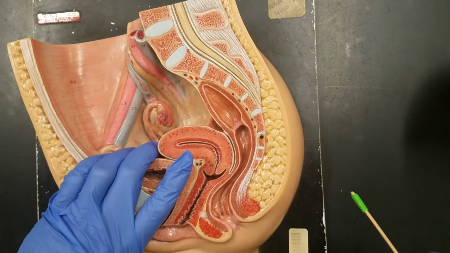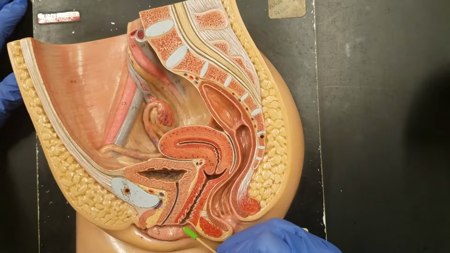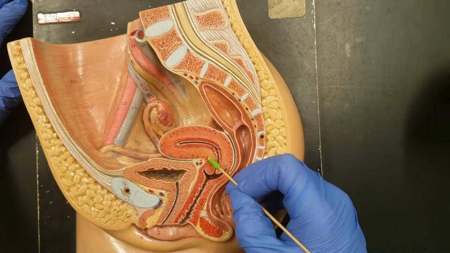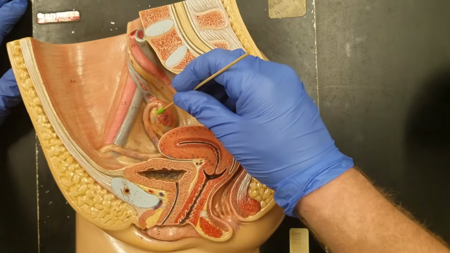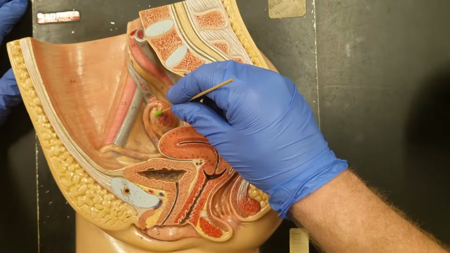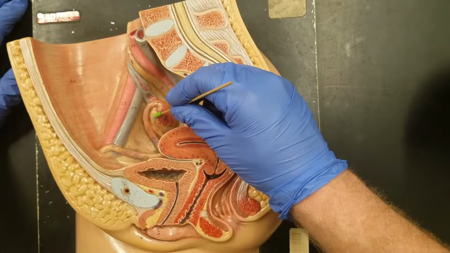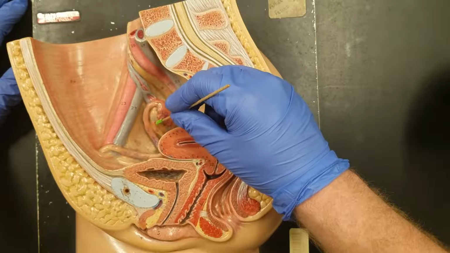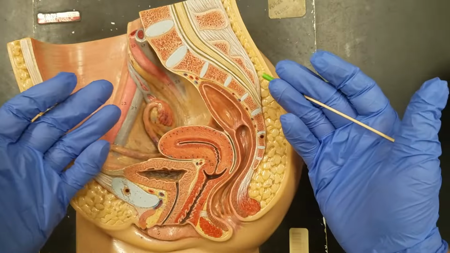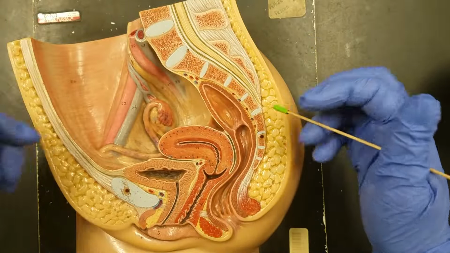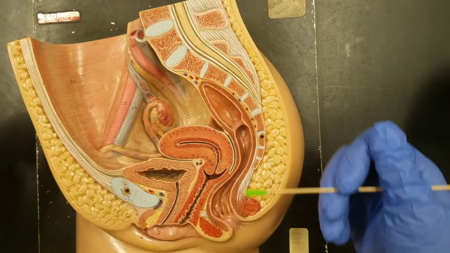Our last structure that we can see is on our female model here. So we know this is a female model because we have a vagina and a uterus present. And if we look on the inside down here, we can see these are the ovaries. The ovaries produce the female sex hormones, estrogens, which are a big family of hormones, and progesterone, the pro-pregnancy hormone.